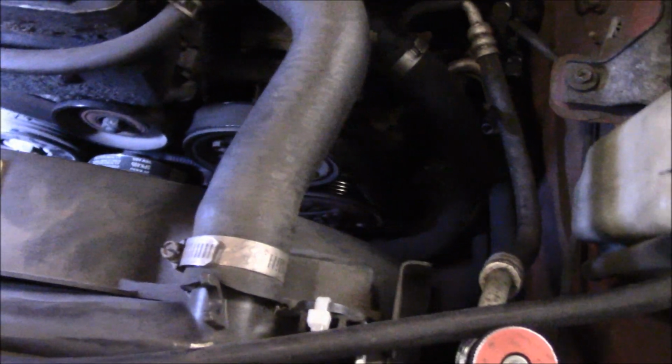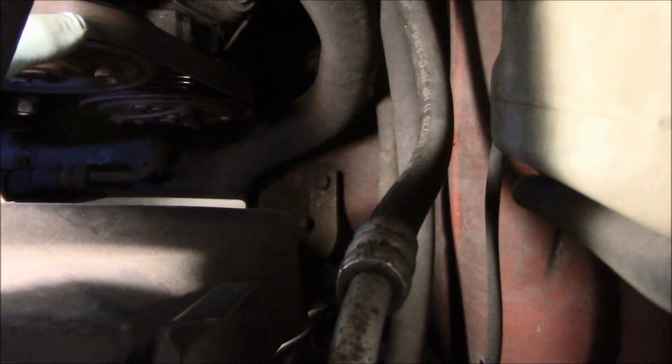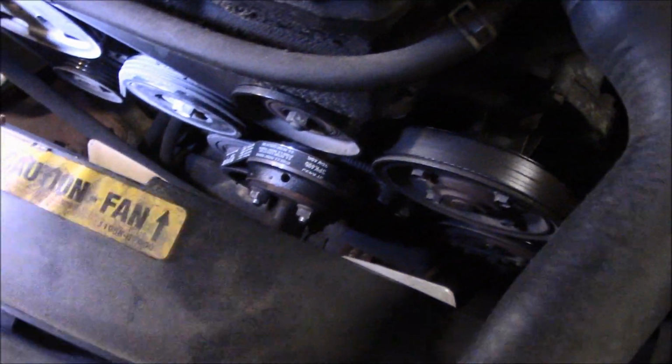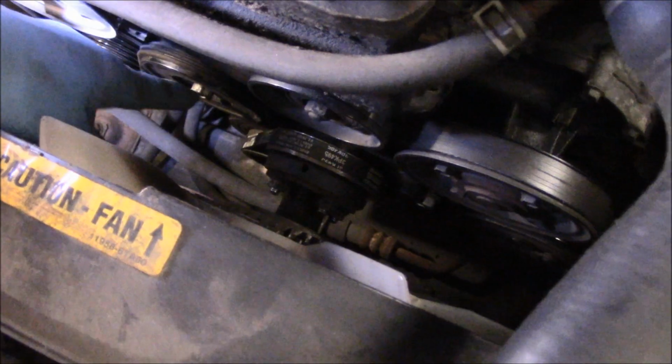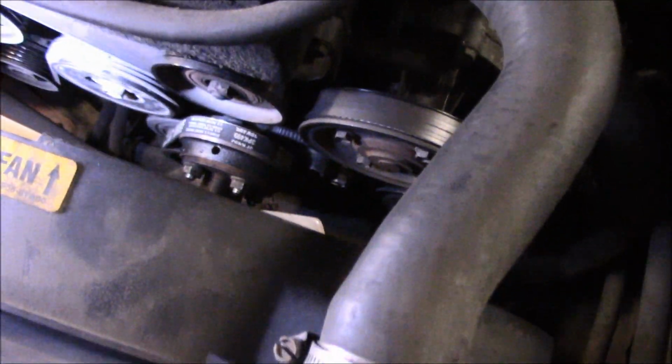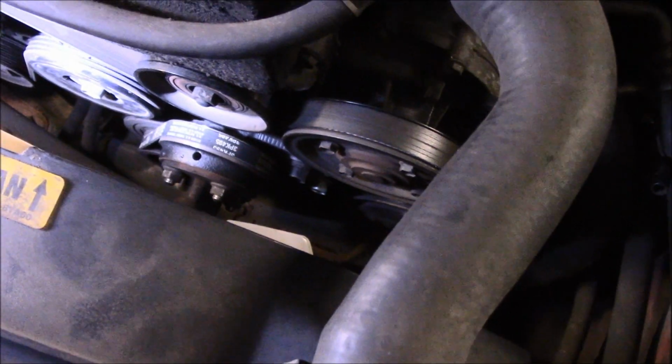First thing we're going to do now is we're going to come down here and we need to take that drive belt, or fan belt in this case, off of the compressor. And the way we're going to do that is we're going to come over here to the tensioner right here, and we're going to release the tension on this belt, and we're going to pull the belt off the car. So let me do that, and we'll continue.